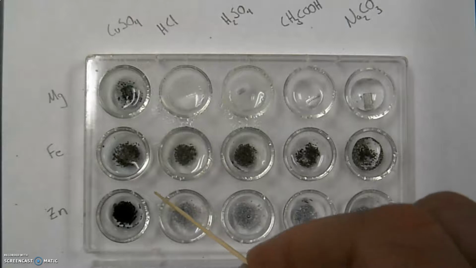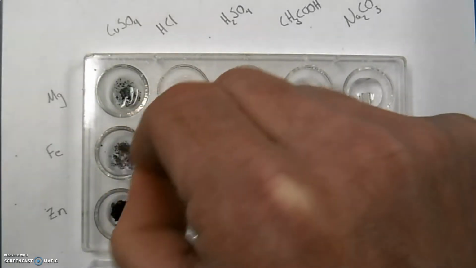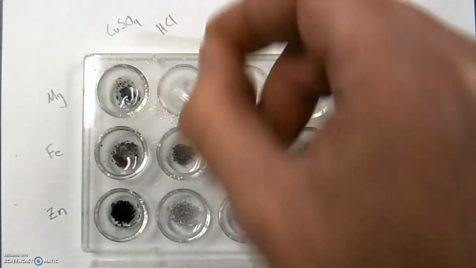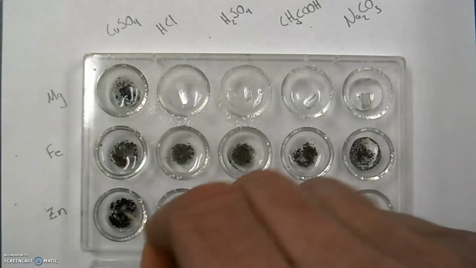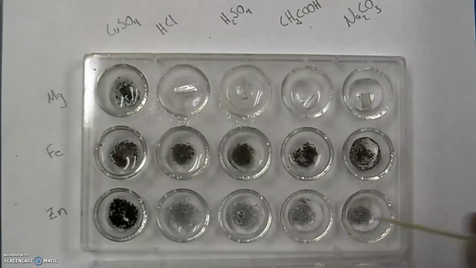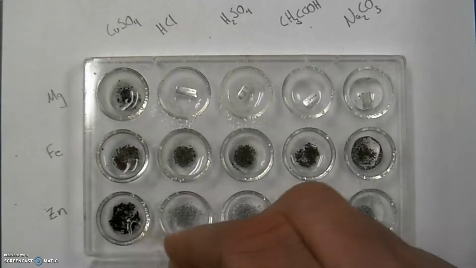So again, it may take some time going through there. But notice the stuff remaining is more reddish in color, copper sulfate. This one's turned more blackish. But it was more like this silver-ish color. It's zinc, but the color we refer to. So definitely some type of a reaction going on there.